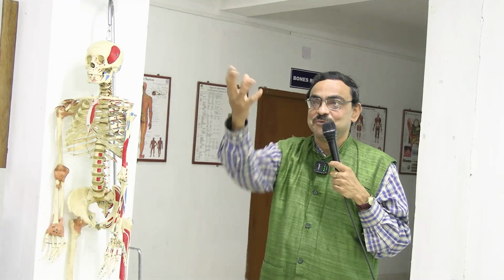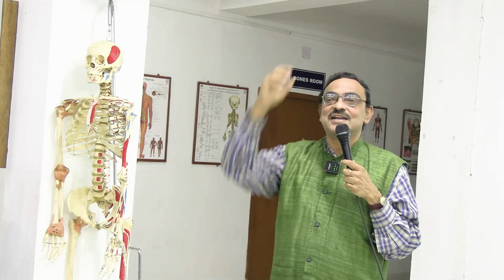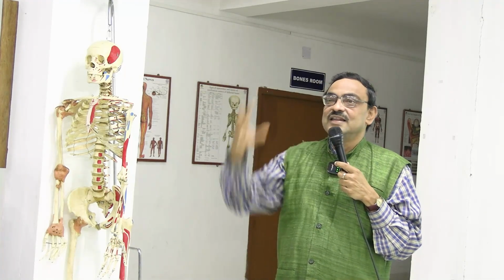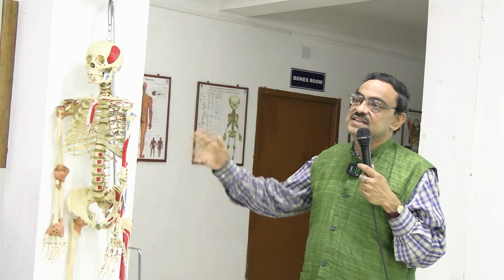So you may hear the term Rima-Lima bypass surgery. Don't think that Rima-Lima is very sweet for you. The term is not sweet for you. Rima means right internal mammary artery and Lima is left internal thoracic artery. So they are supplying these spaces, and this internal thoracic artery has several branches.